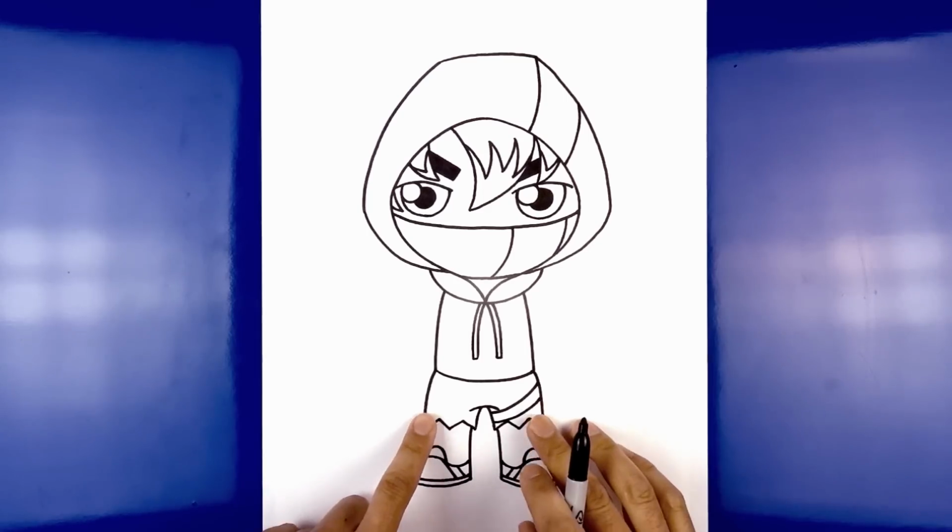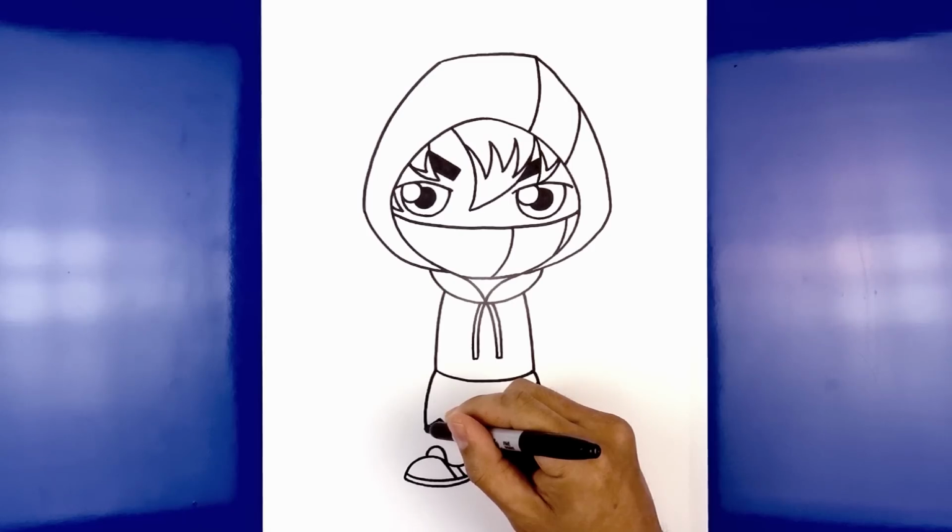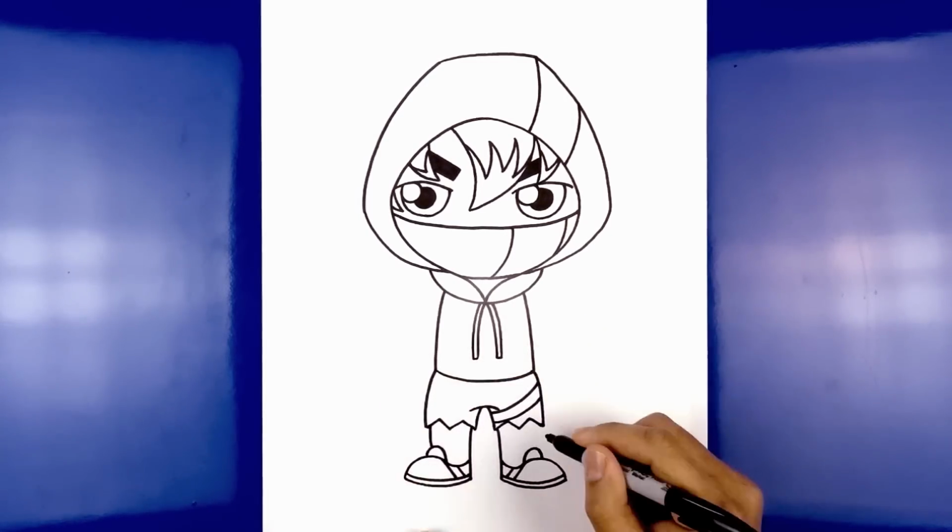Now let's draw on the outside of the leg. From this point in the shorts, we're going to step in, come down and curve in behind the tongue.